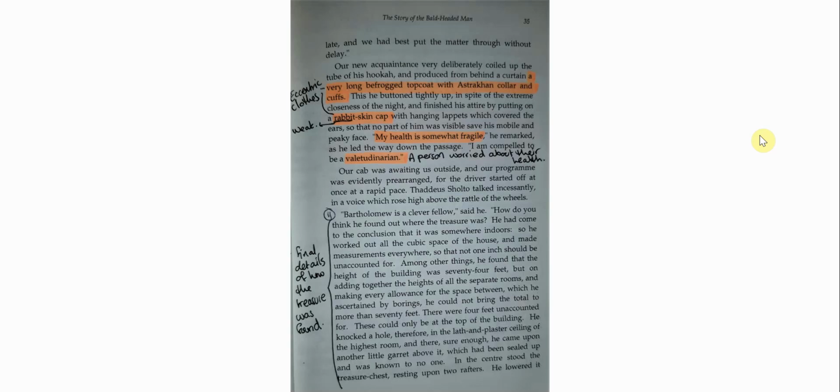But in adding together the heights of all the separate rooms and making every allowance for the space between, which he ascertained by borings, he could not bring the total to more than 70 feet. There were 4 feet unaccounted for. These could only be at the top of the building. He knocked a hole, therefore, in the lath and plaster ceiling of the highest room, and there, sure enough, he came upon another little garret above, which had been sealed up and was known to no one. In the centre stood the treasure chest, resting upon 2 rafters."